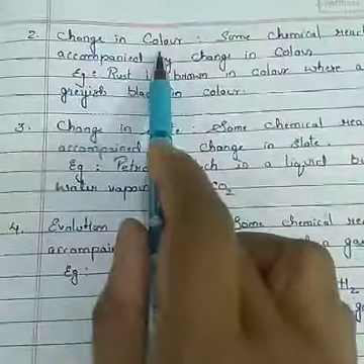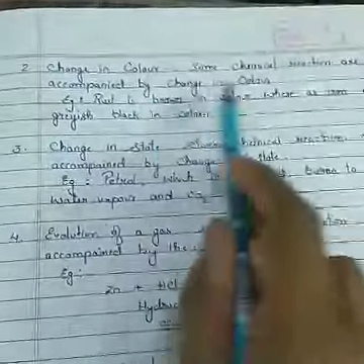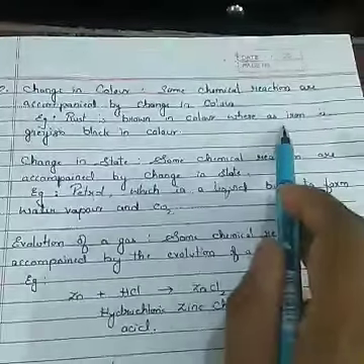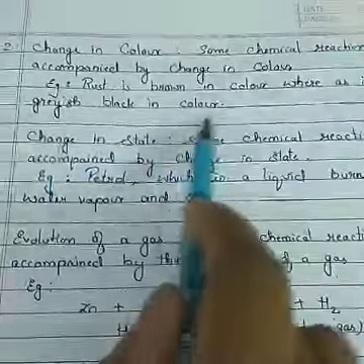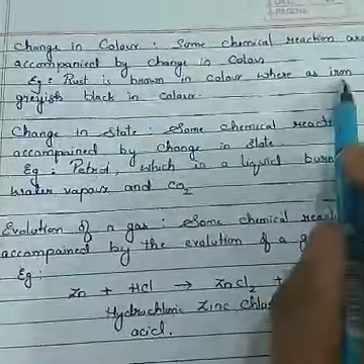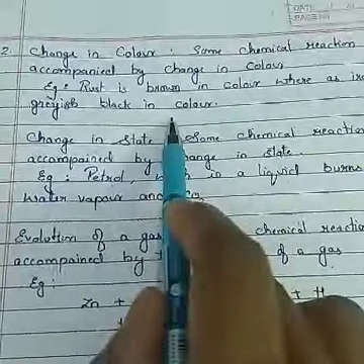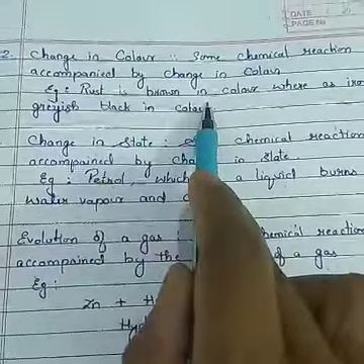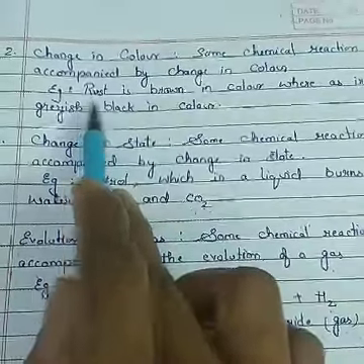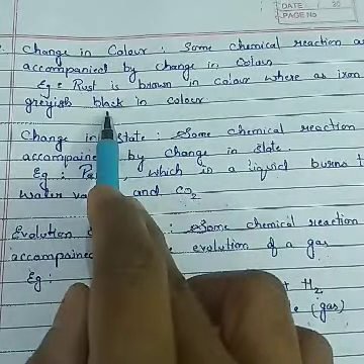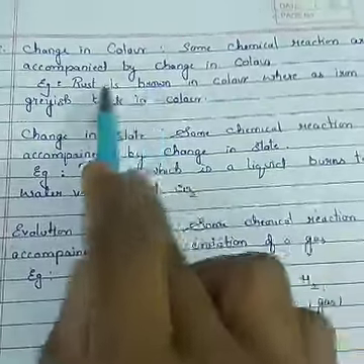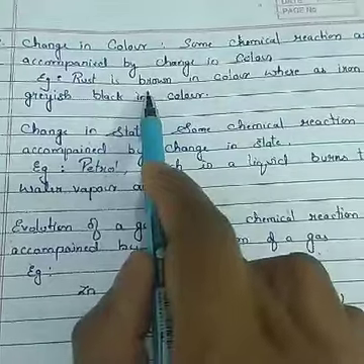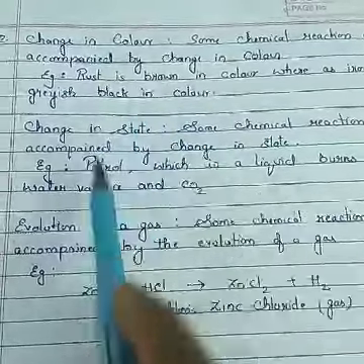Similarly, change in color. Some chemical reactions are accompanied by change in color. For example, rust is brown in color whereas iron is grayish black in color. If we leave the iron, then a layer of iron oxide is formed. This is called rust. So iron is grayish black, and the layer formed on the iron is brown in color. There is a change in the color. So we can say that a chemical reaction has taken place.